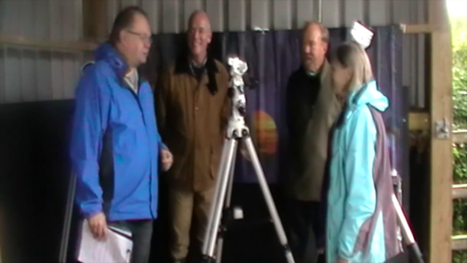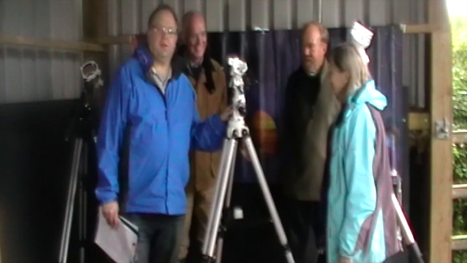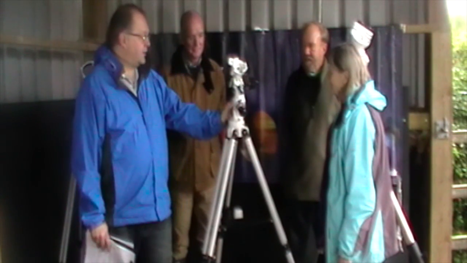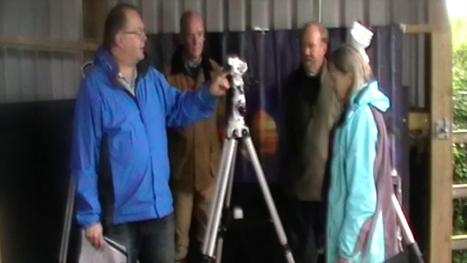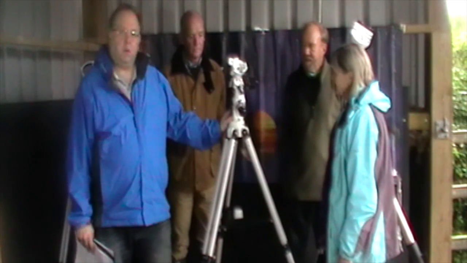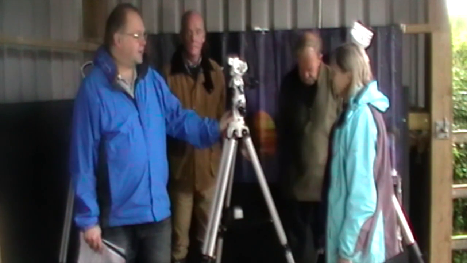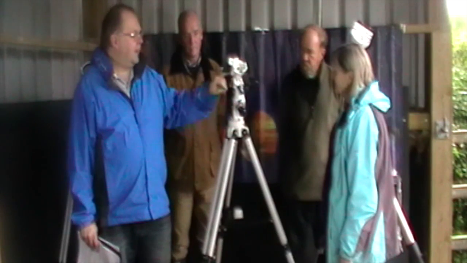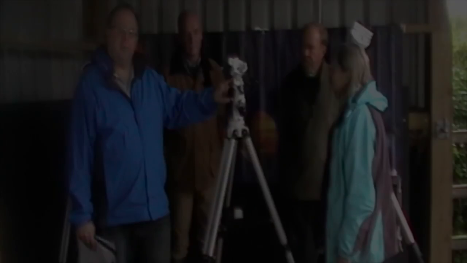And I'm Gareth. This is an equatorial EQ3-2 mount, which is a great little mount which includes setting circles here and here. There's two coordinates that we use to find faint objects in the sky. It's right ascension, which is on this circle, and declination on this circle.